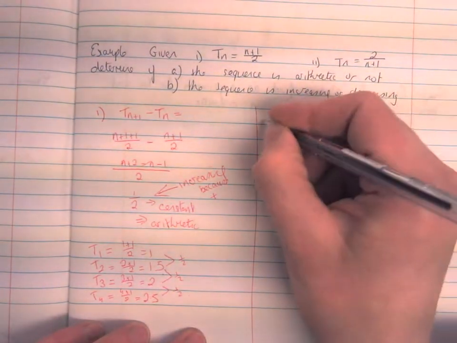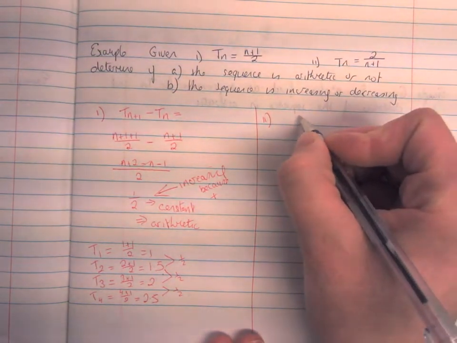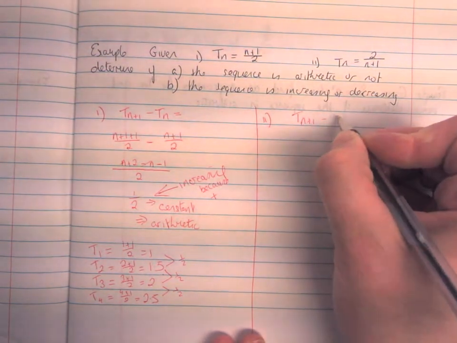Okay, I'm going to do the other one both ways again. So Tn plus 1 minus Tn.